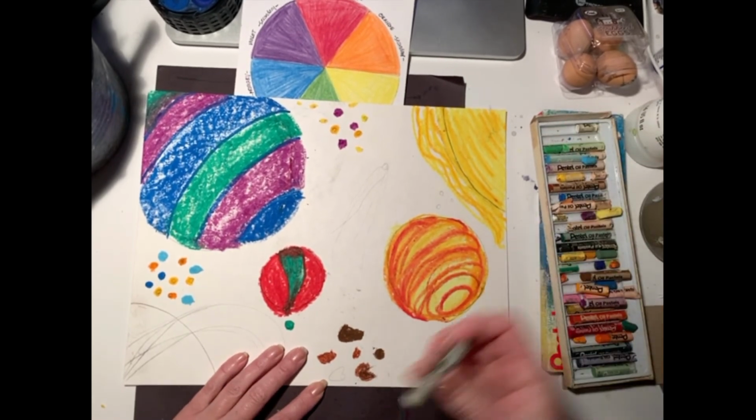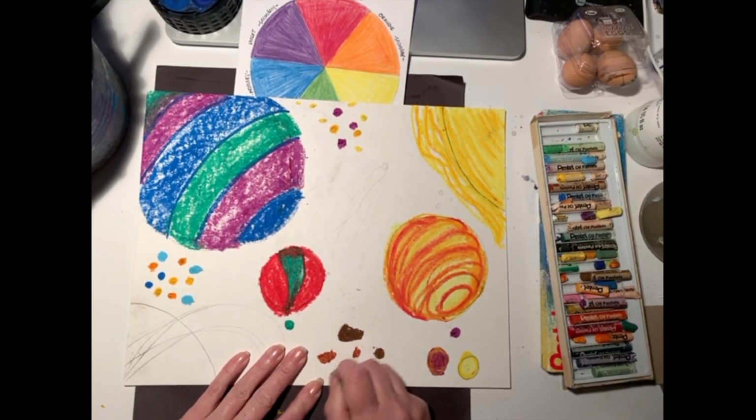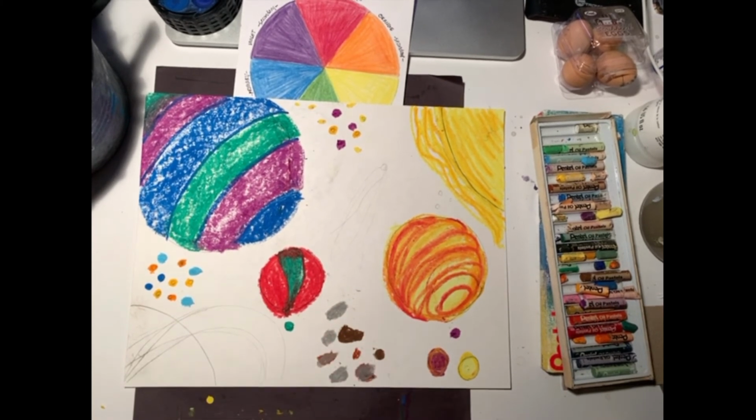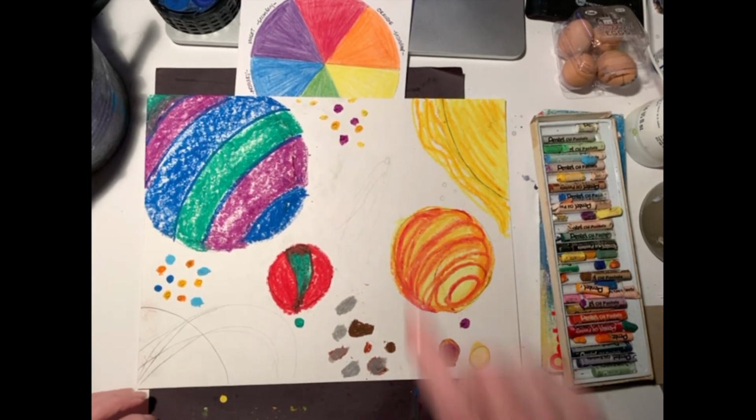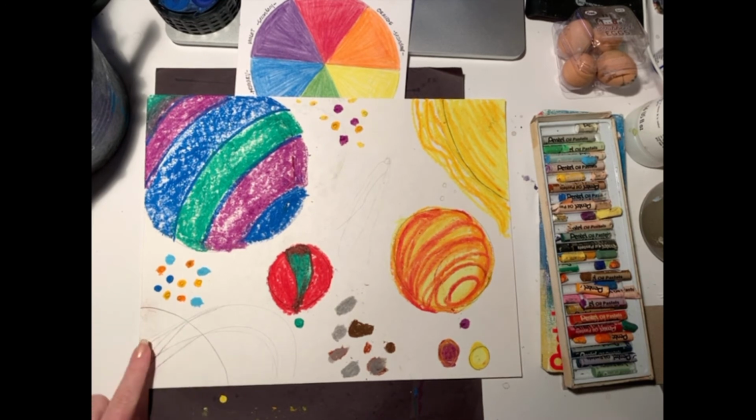You can create a gray by putting black down and adding white over it. So I've got my asteroids. We have our planets. We have our asteroids. I need to still do my comet, and I need to do this last planet over here.